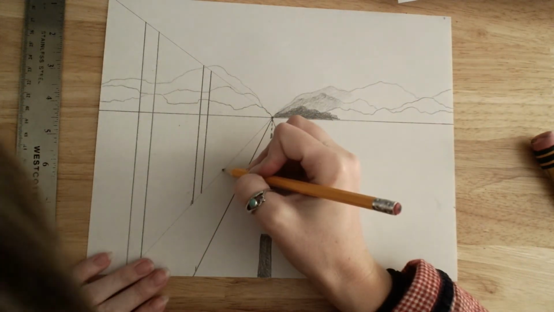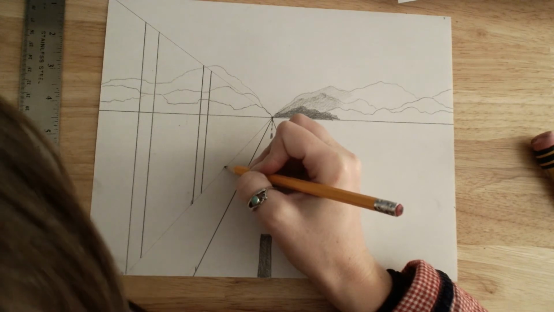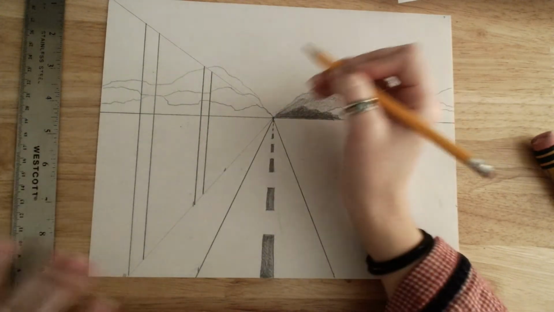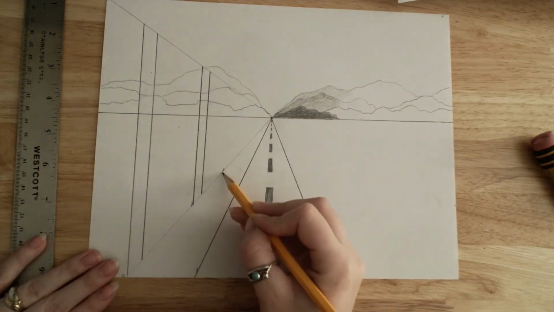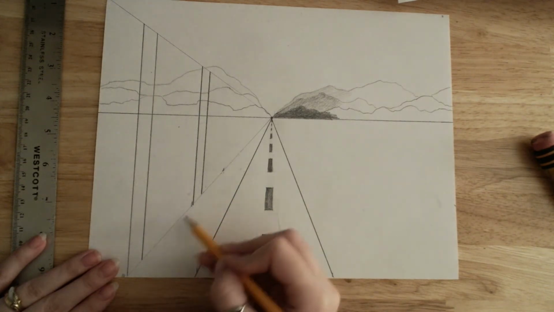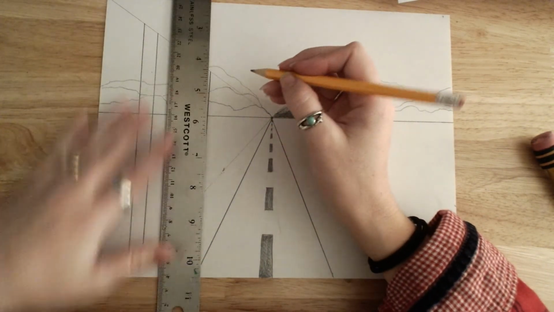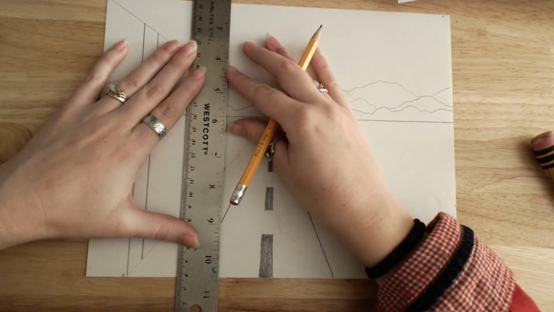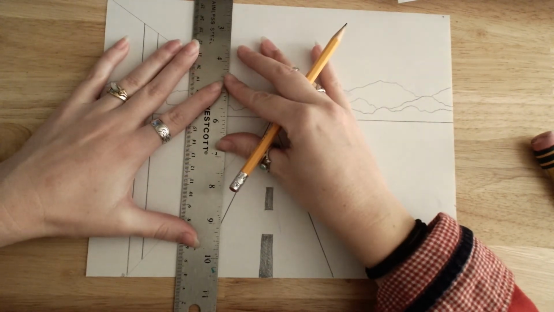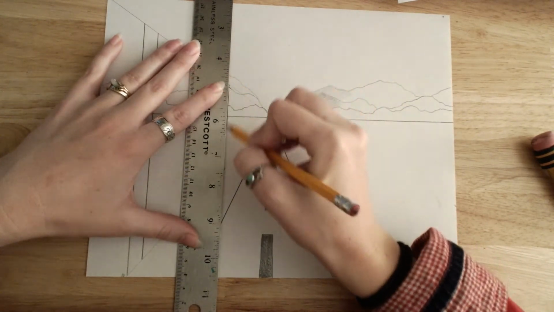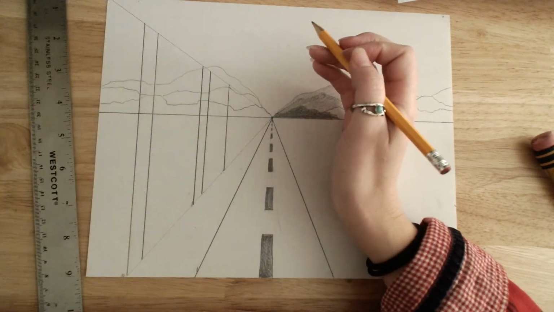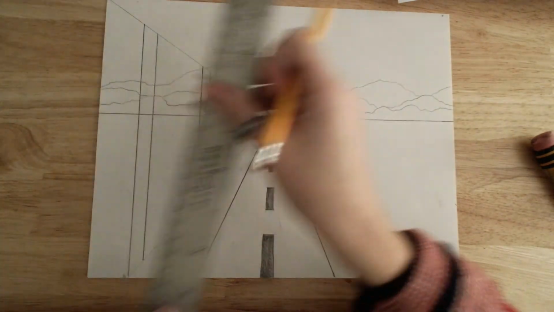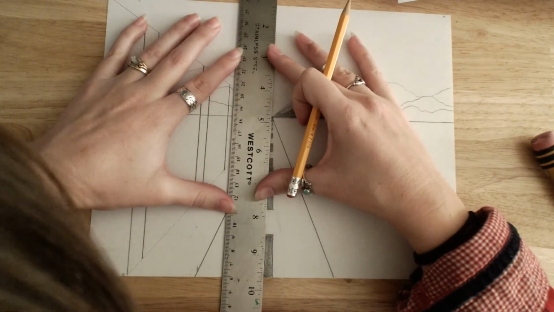So again, the distance between the telephone poles is going to get shorter. So this distance here is shorter than this distance here. Nice straight vertical parallel lines. And then this telephone pole is going to get smaller in width.